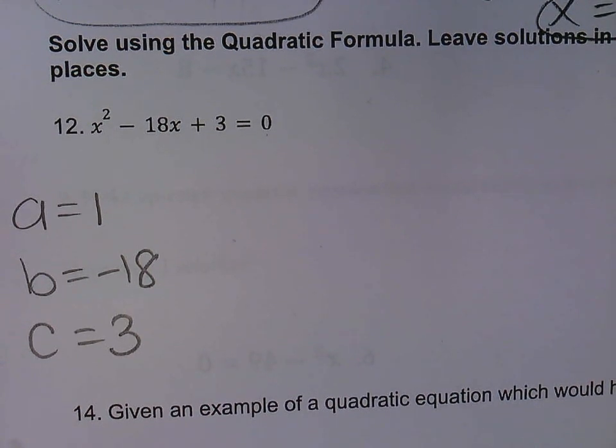The diamond. But are there any factors of 3 that add up to negative 18? 3 is prime, so it's just 1 times 3. So I can already see this is not factorable. Can't use square roots. Maybe I could try graphing it, right? Do negative b over 2a and find the vertex and then figure out the x-intercepts. So you want to use the quadratic formula when your other methods fail.